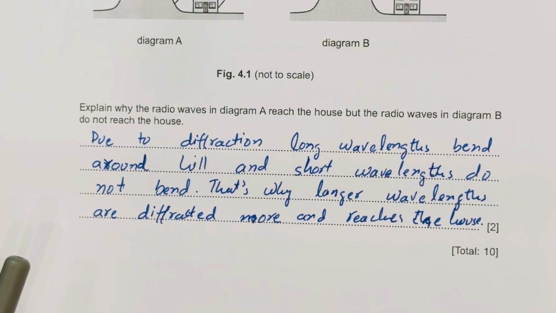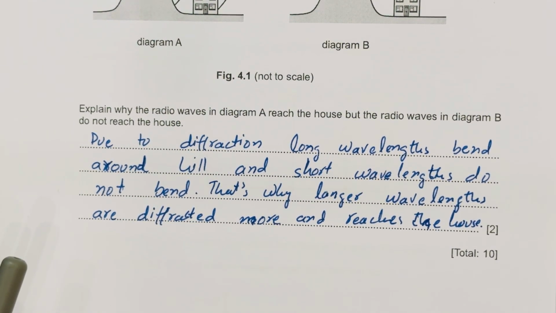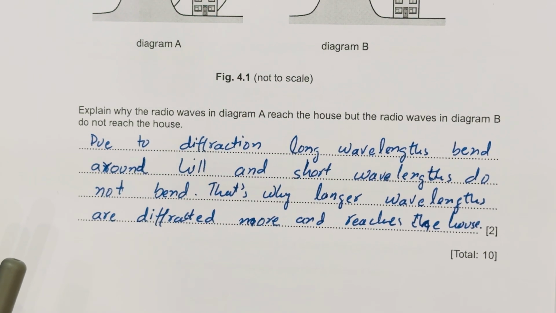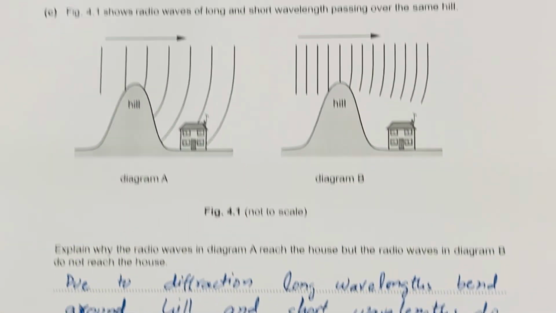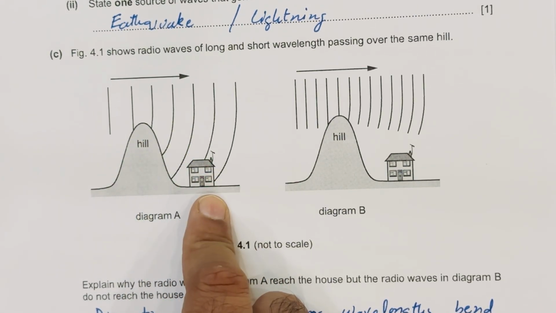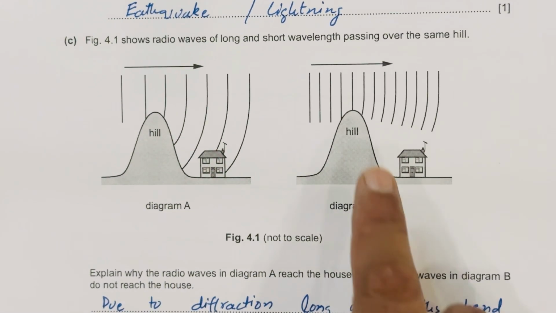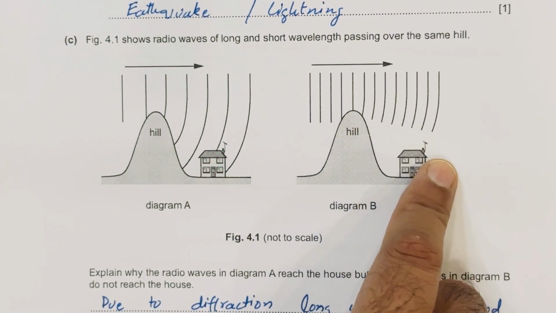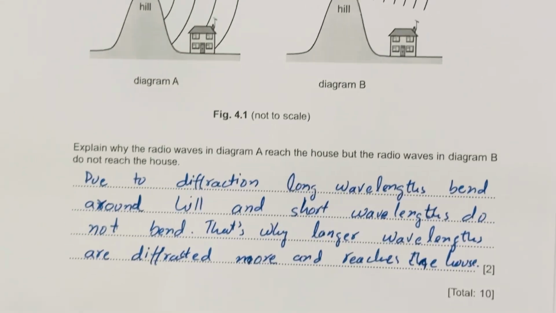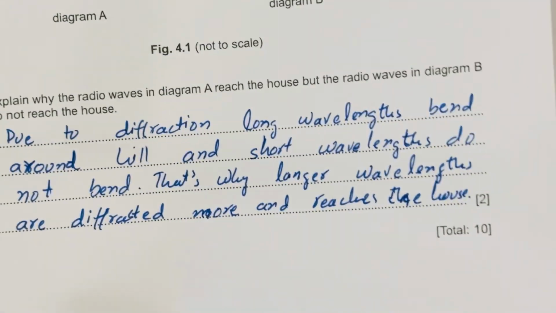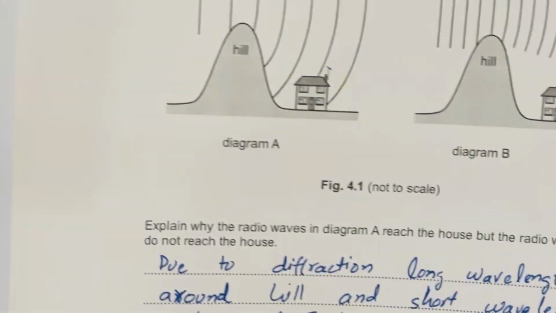Long wavelengths bend around the hill and short wavelengths do not bend. That's why the longer wavelengths are diffracted more and reach the house. They have the longer wavelengths, so they will diffract more, and that's why they reach the house. And they have the shorter wavelengths, they will diffract very little, that's why they didn't reach the house. So this is what you can write in your answer to get 2 marks. So that was a question from the topic of wave.